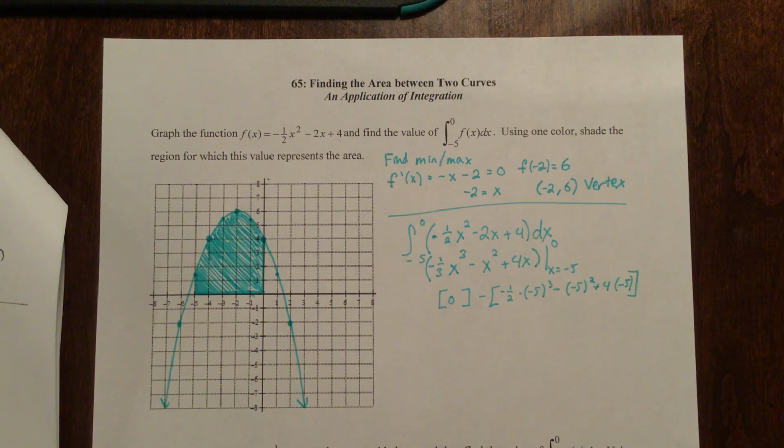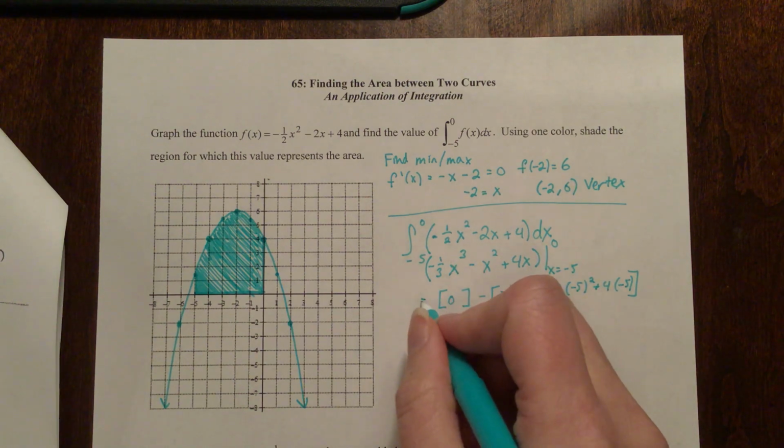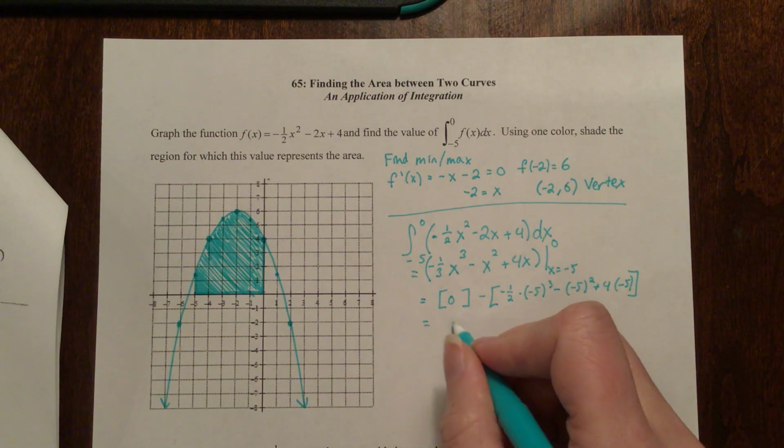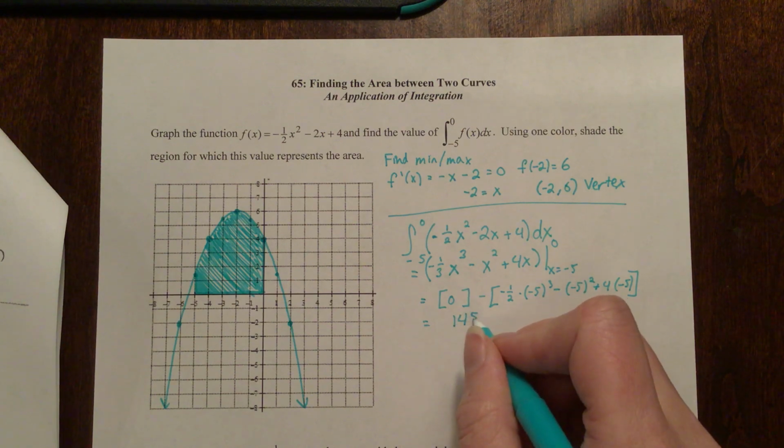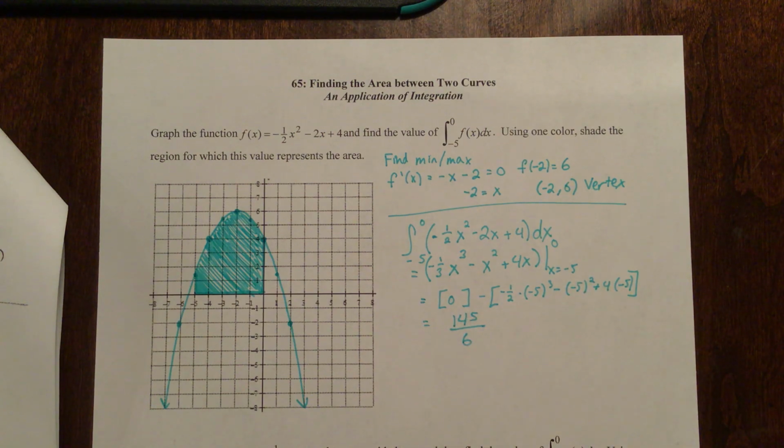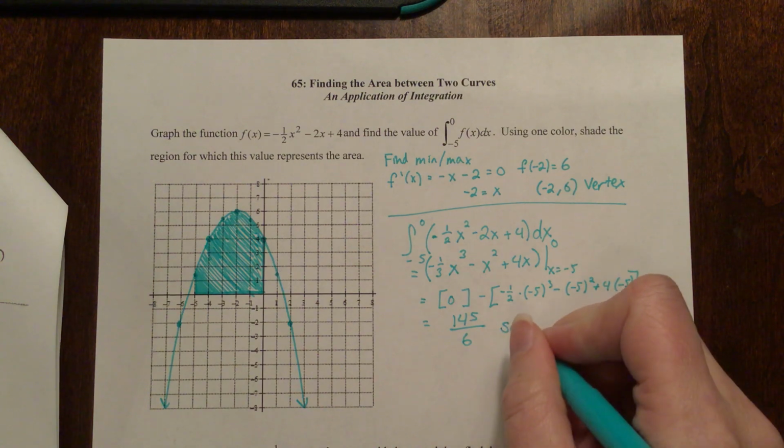Okay, and as of course we all plug that into our calculator, we end up getting 145/6. It doesn't ask for a label, so we don't have to put a label, but it's square units because it's an area. So let's go ahead and put that.